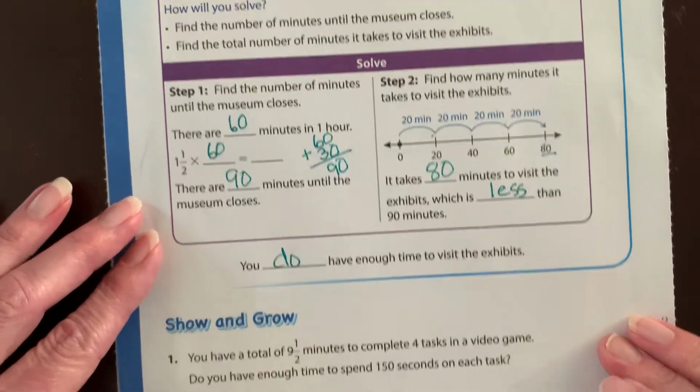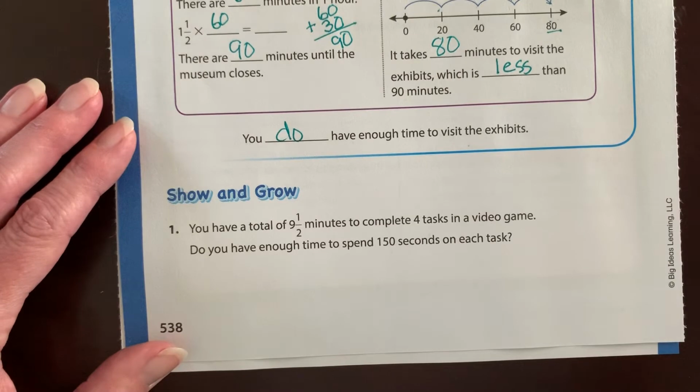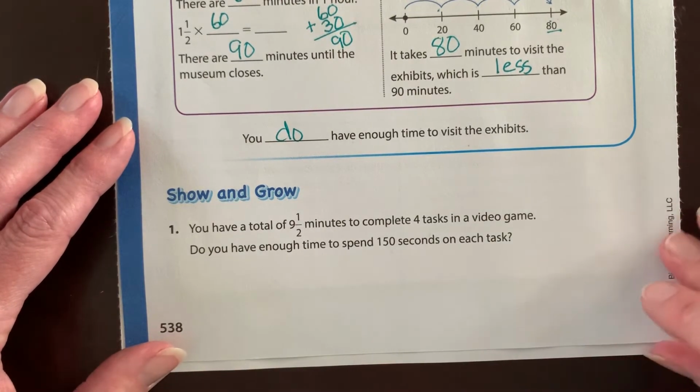We're going to do this one together. Well, I'm going to do it. And then you are going to complete the apply and grow for practice before you take the daily assessment.